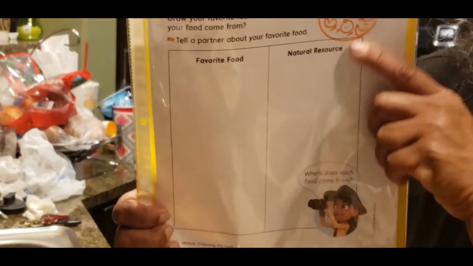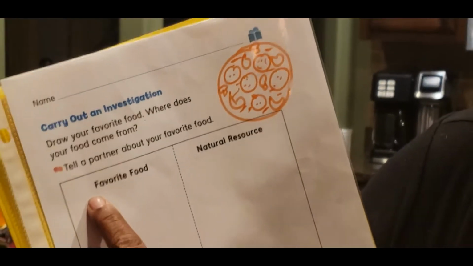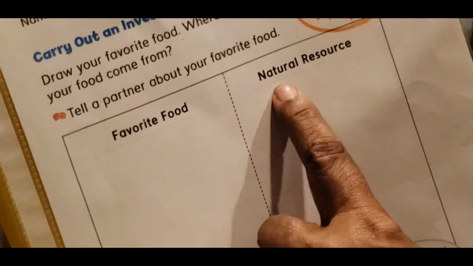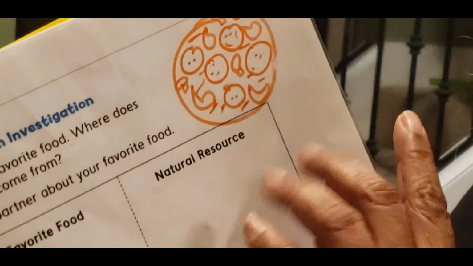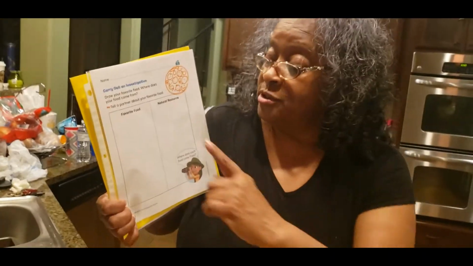Now, you all know my favorite food. My favorite comfort food is pizza. And then on the left side, it has your favorite food. And then, what's the natural resource? Favorite food, natural resource. So while I am putting my pizza together, I'm going to draw a picture of what I'm putting on here. And then I'm going to write the natural resource, plant or animal. Are you ready? Because I am ready to get started.